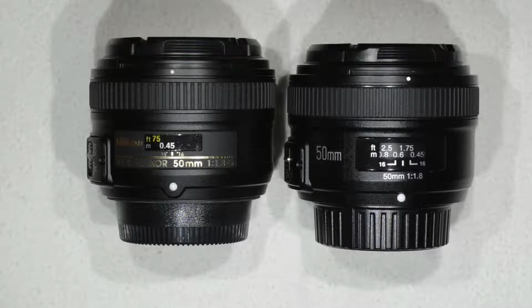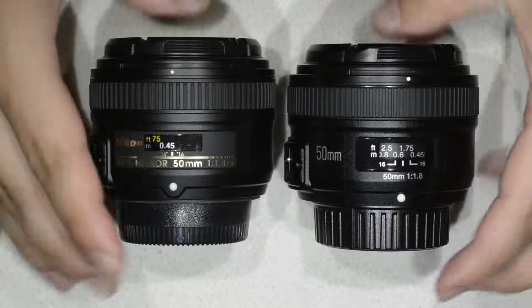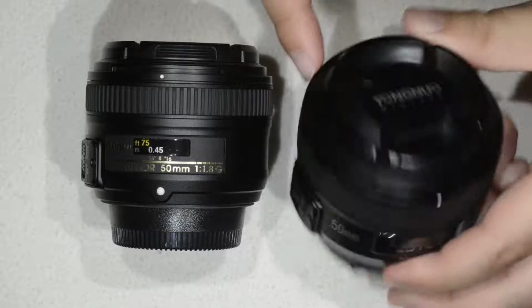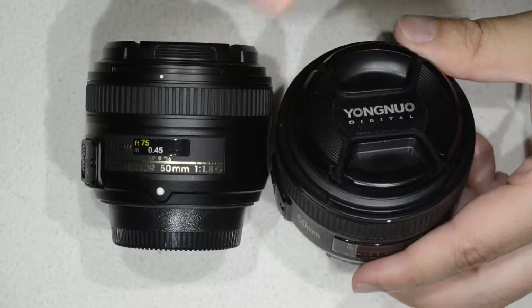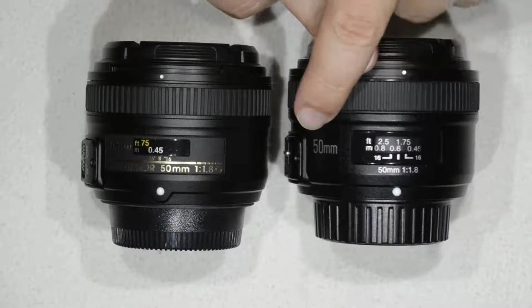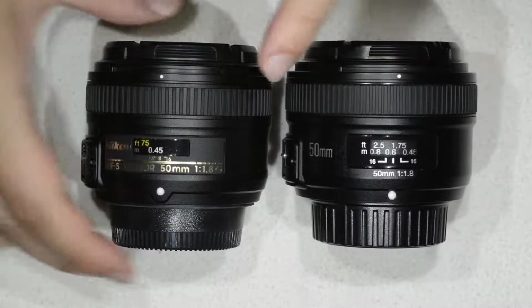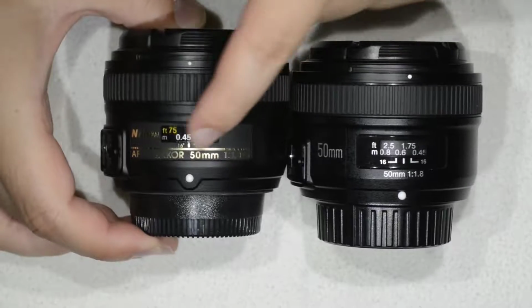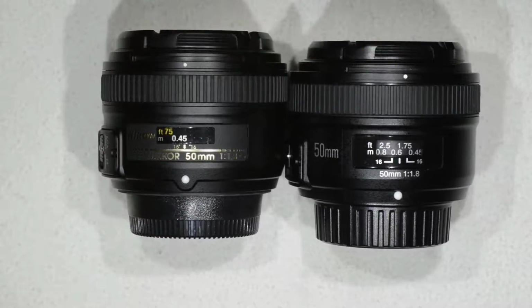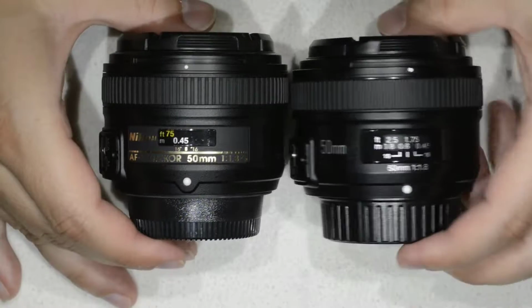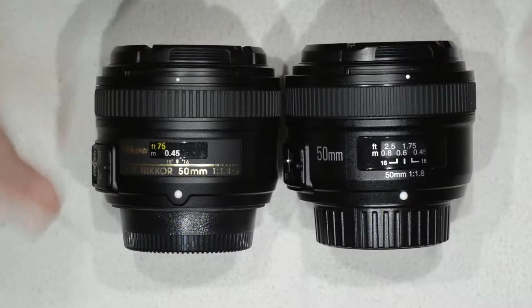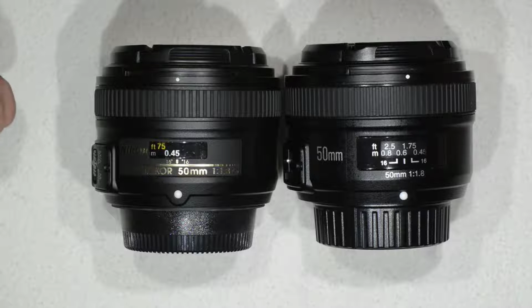Hello friends, today I want to show you a comparison between these two lenses. Here we are talking about the Yongnuo, probably spelling that incorrectly, 50mm 1.8, and then here we have the Nikkor 50mm 1.8. We are talking about 50mm 1.8 lenses because this is the kind of lens people get when they start to get serious about photography.